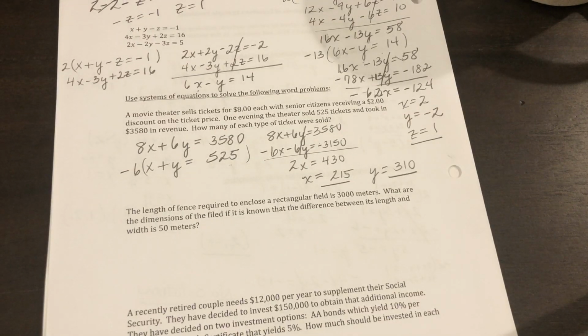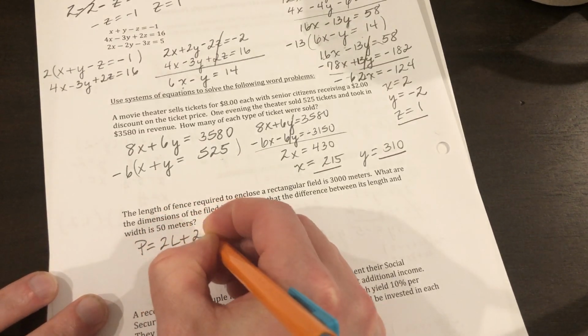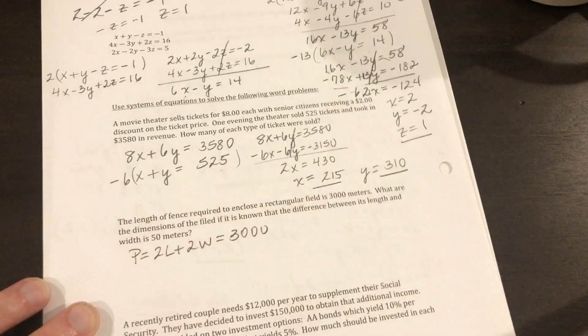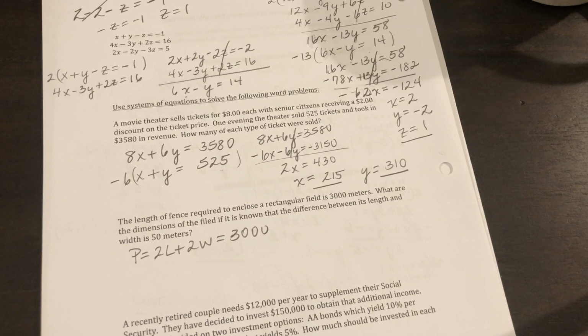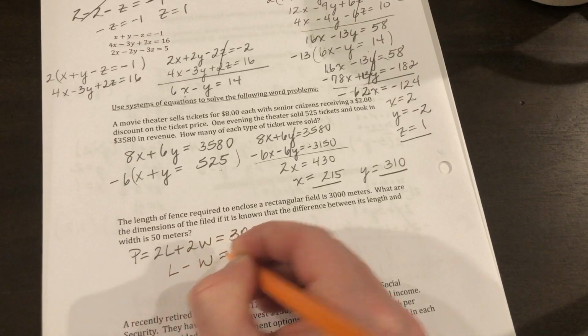Okay. Next one. It says the length of fence required to enclose a rectangular field is 3,000 meters. So that's your perimeter. So perimeter is 2L plus 2W, and that's equal to 3,000 meters. Okay. And it says that the difference between the length and the width, so L minus W, is 50.